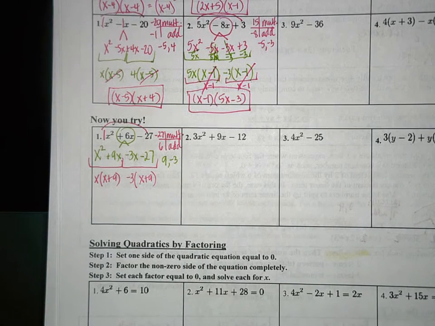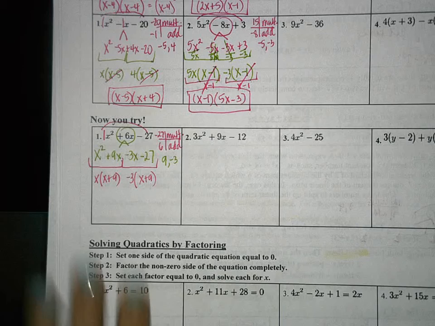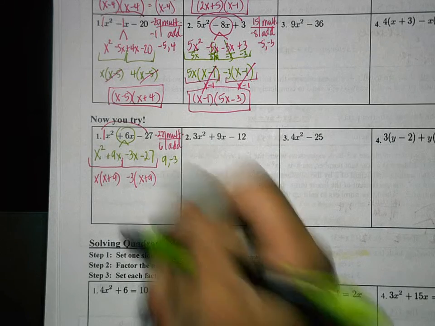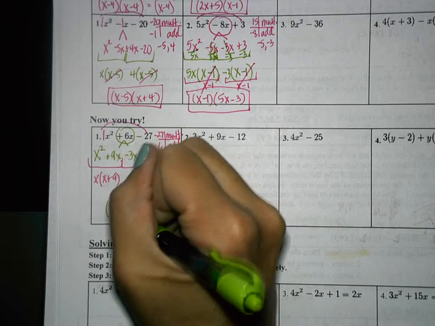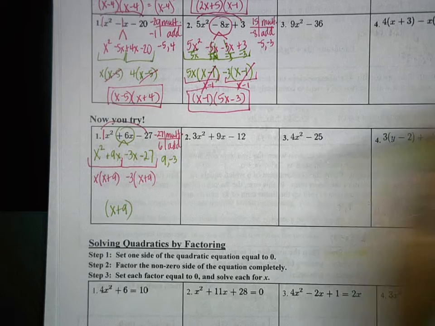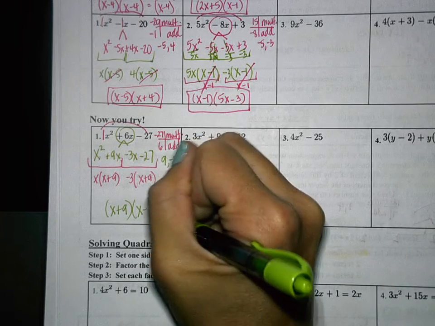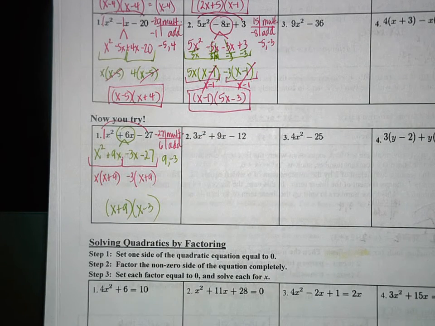They both have x plus 9s in common. And so what do I do? I'm factoring out an x plus 9. So my final answer will be x plus 9 and x minus 3. Questions?